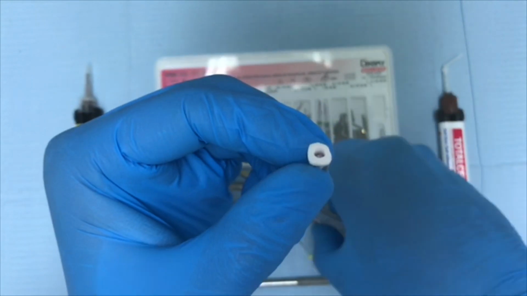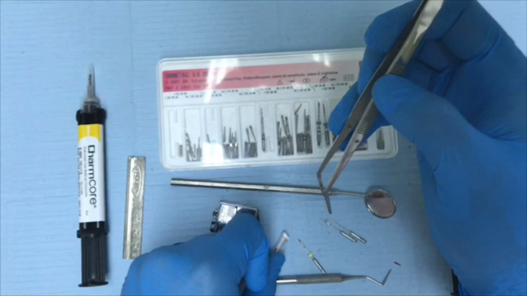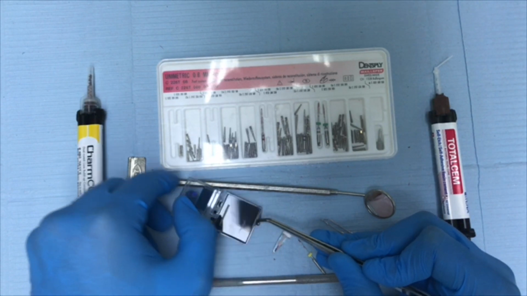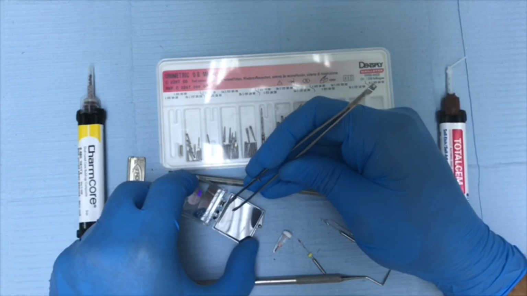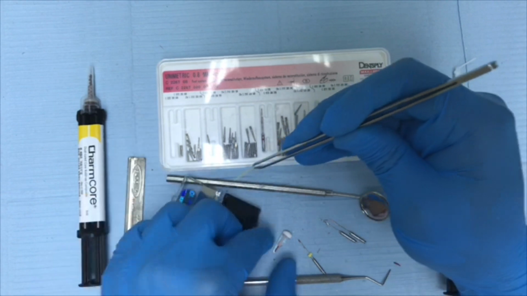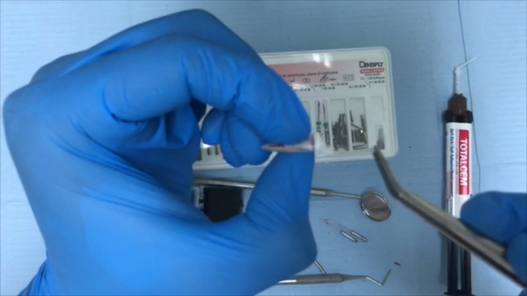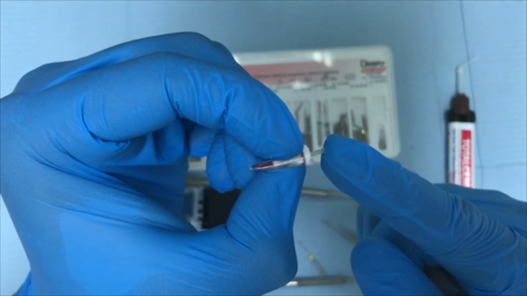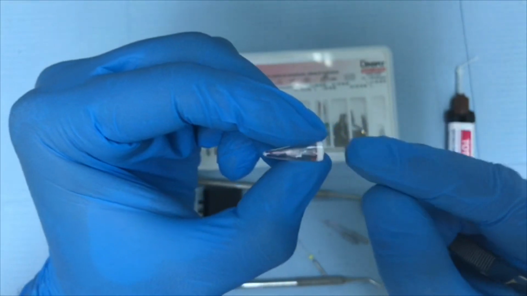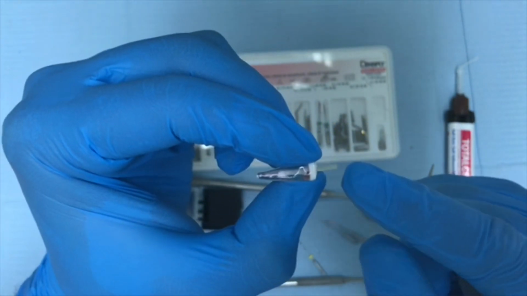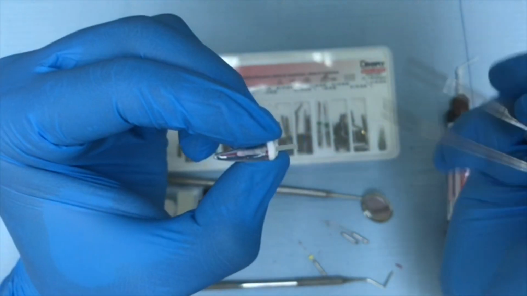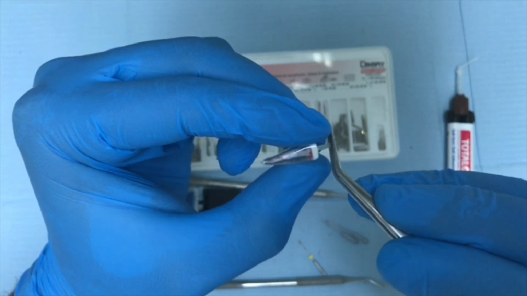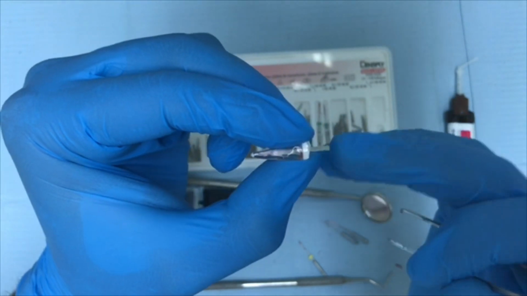Now let's try or check the post inside the root canal. Okay, it is perfectly fitted inside the canal, as you can see here, reaching the full preparation length.